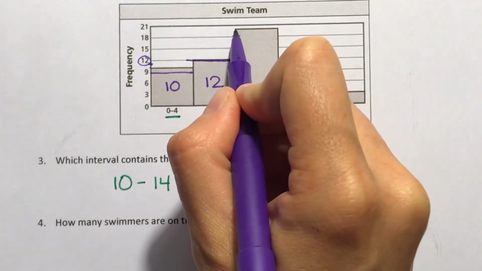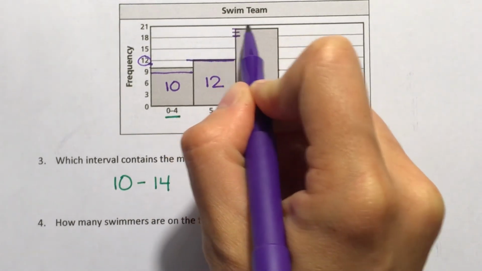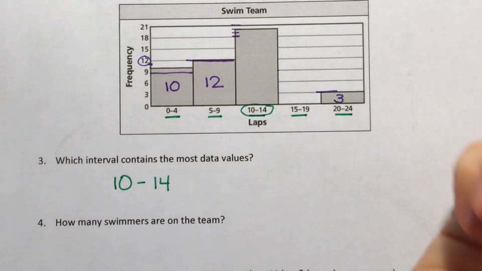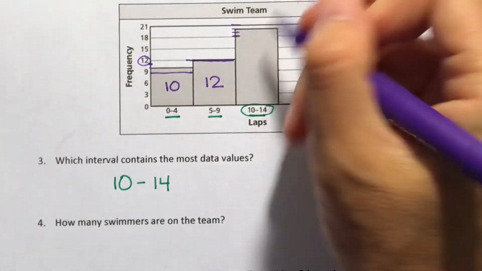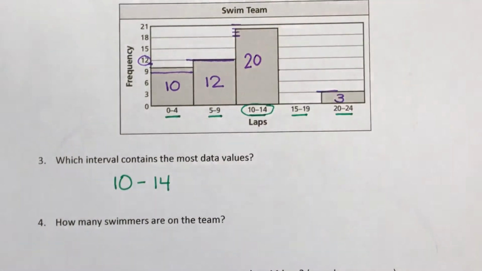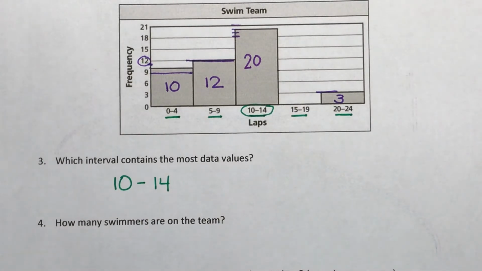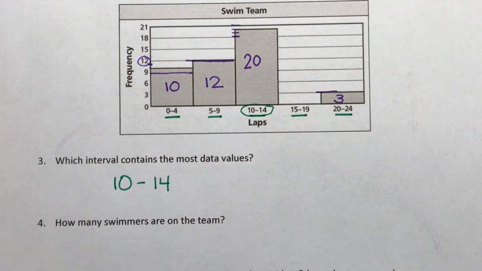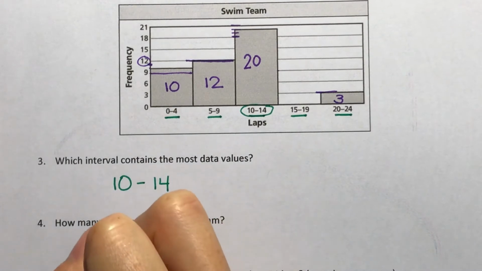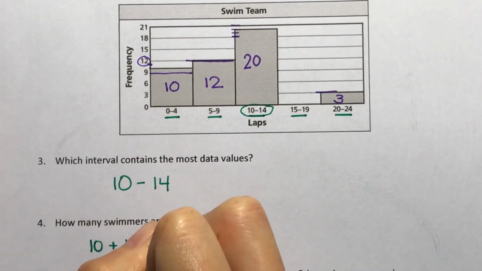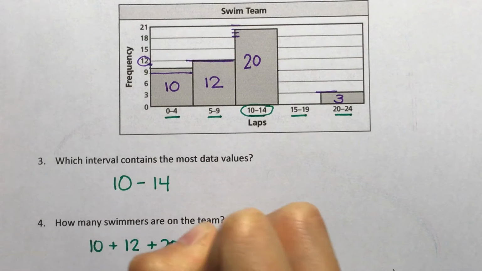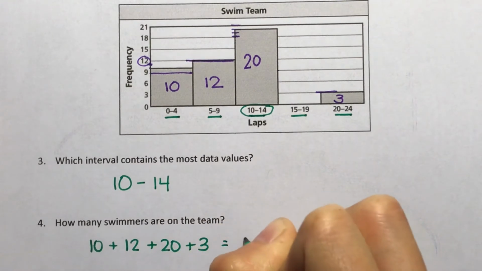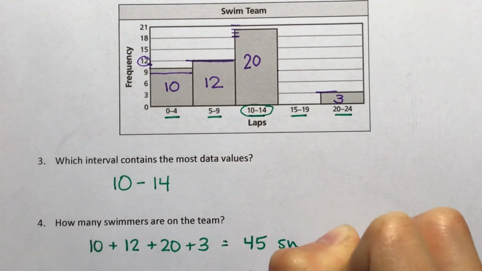So I'm thinking 18, 19, 20. There's about 20 swimmers in that category. All right, I want to know how many swimmers are on the team. So now I'm going to add up all of these numbers to find out how many swimmers would be on the team. So I've got 10 plus 12 plus 20 plus 3, which makes 45 swimmers.